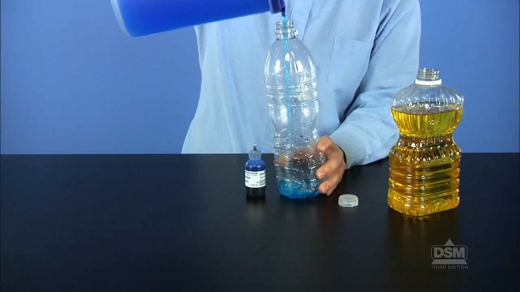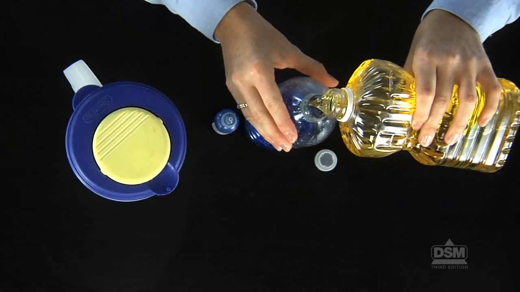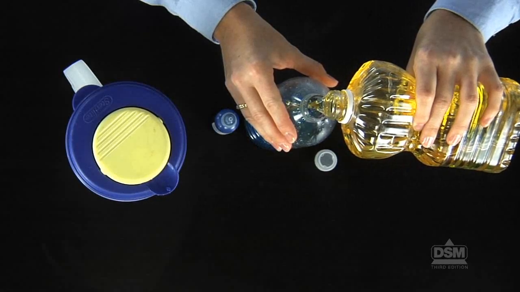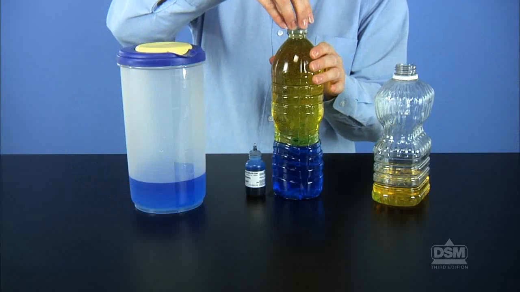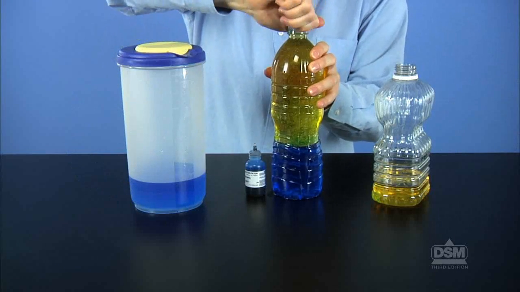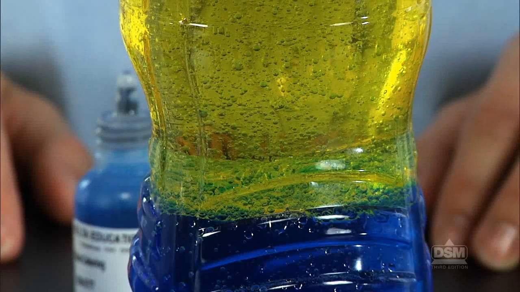Make a wave bottle by filling a 1-liter soda bottle 1/3 full with colored water and filling the rest of the bottle with light corn oil. Screw the cap on tightly and let the bottle sit upright so that the two liquids separate.